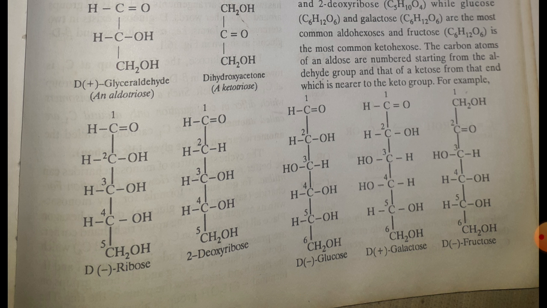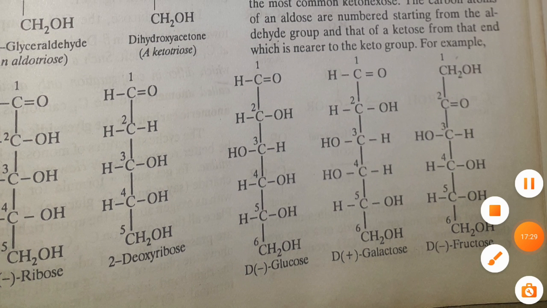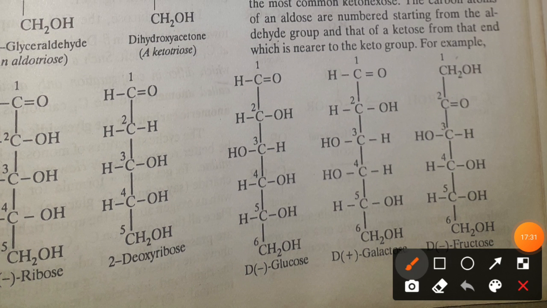Now look at the structure of fructose. The numbering is done 1 2 3 4 from the top, this one structure, what I am trying to tell you. The last structure, this one, numbering is from the top, 1 2 3 4. So how to number the carbonyl group or keto.